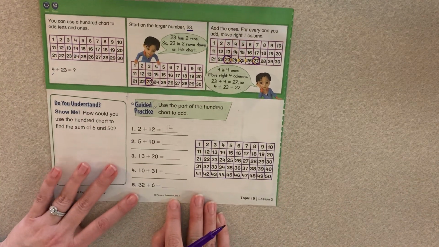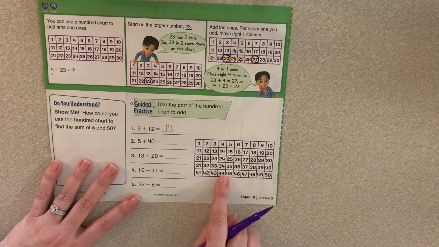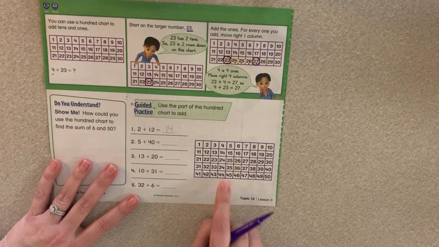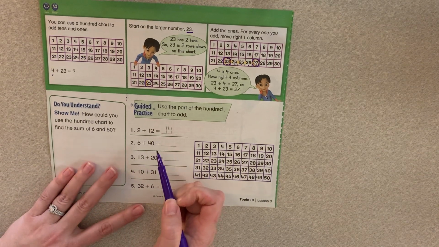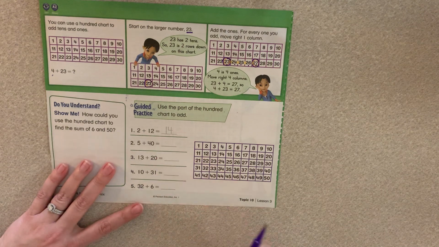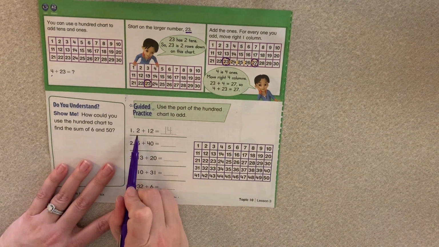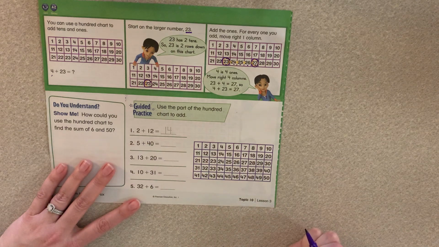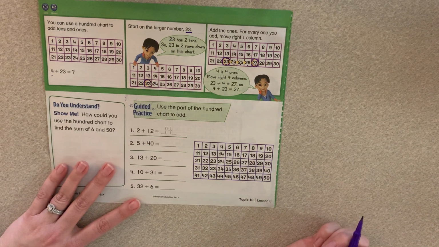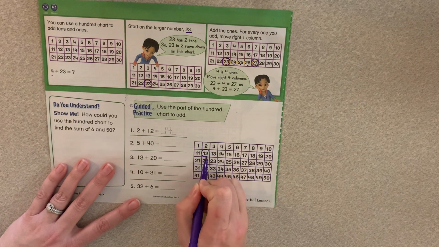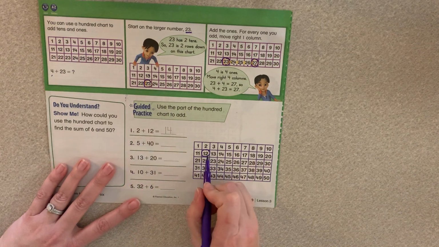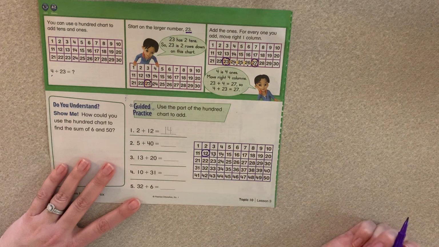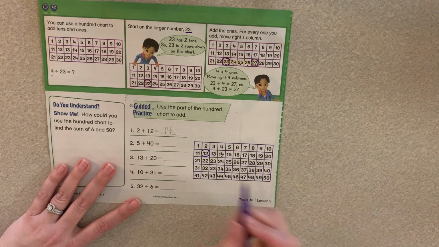All right, let's try some now. We're going to use this part of the hundreds chart to add. Okay, and remember what tip I taught you? Always start with which number? Yeah, the larger number. Okay, so number 1 says 2 plus 12. So they started on the number, which one's bigger? 12. And how many do they have to count over? How many do they have to add? Just 2. Okay. 1, 2. Where did you land? On the 14, right?